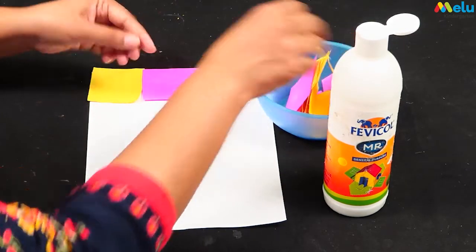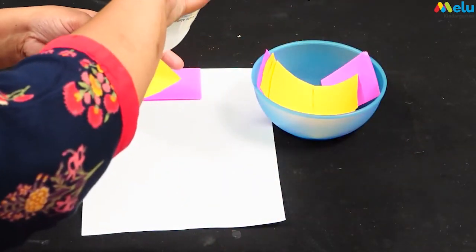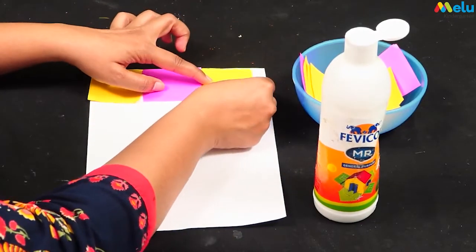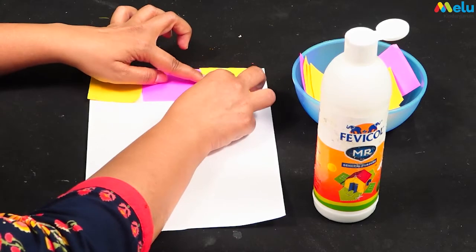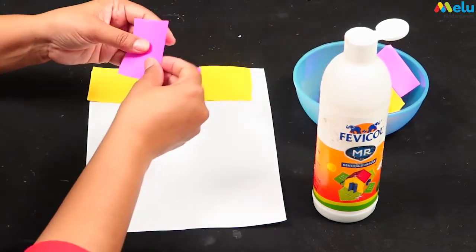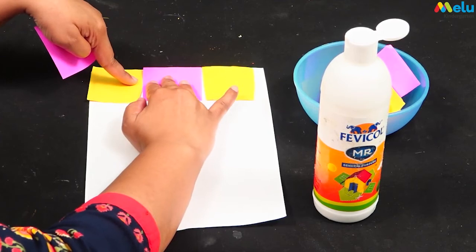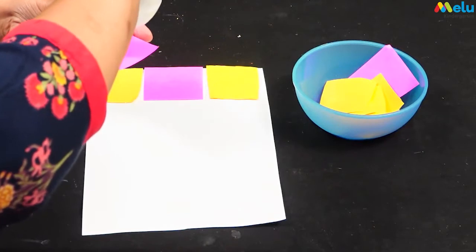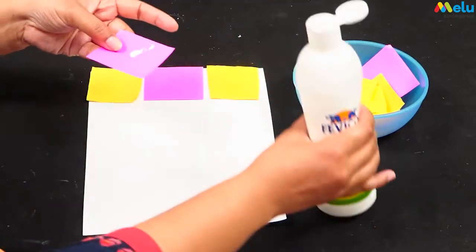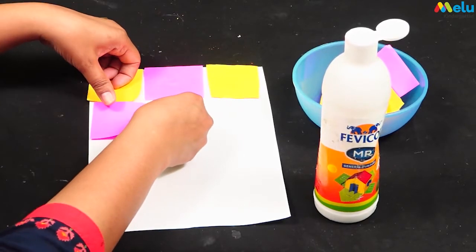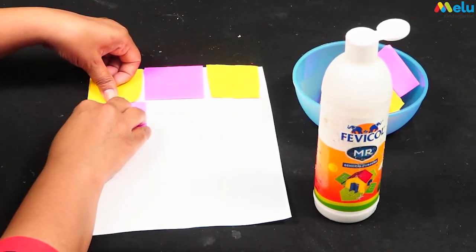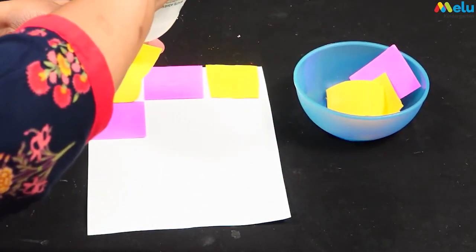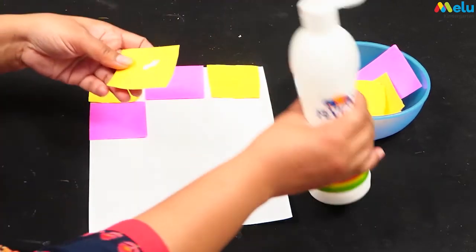Now yellow. And then pink. So you continue this pasting alternately.